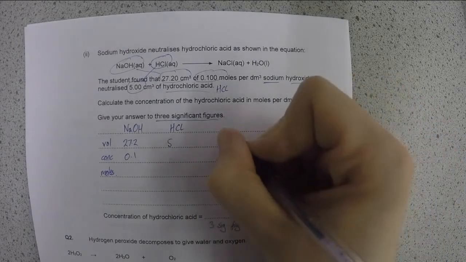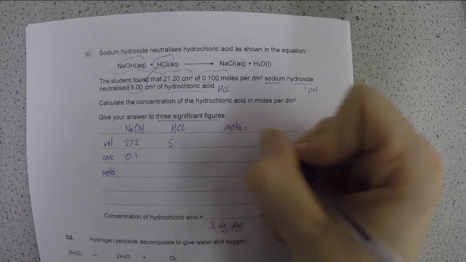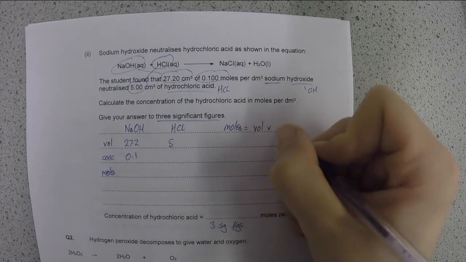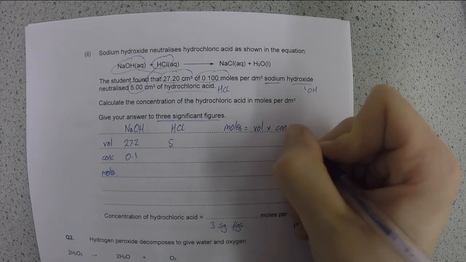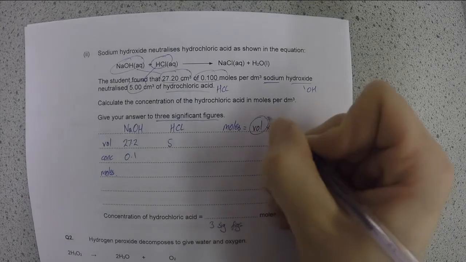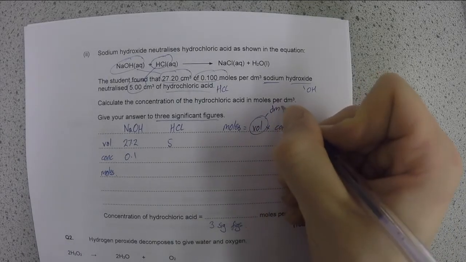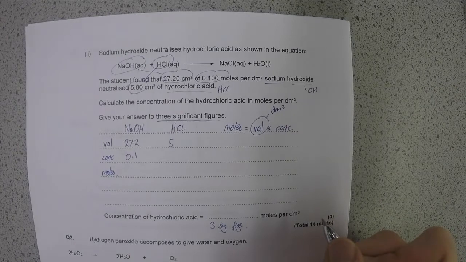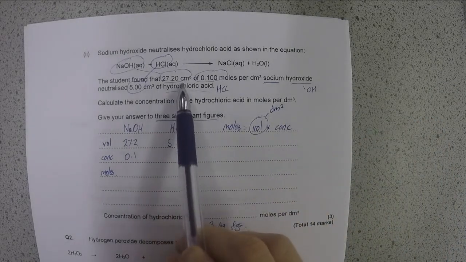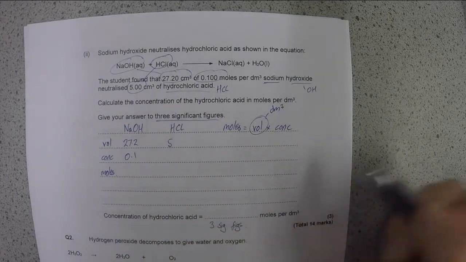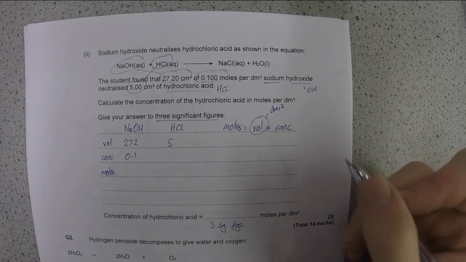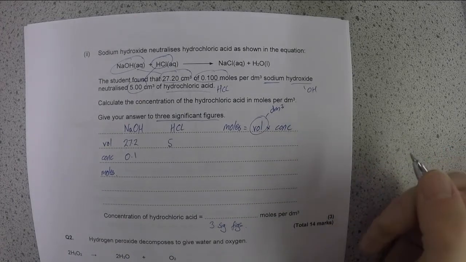So moles equals volume times by concentration. The most important thing in this, though, is that the volume has to be in decimeters cubed. In the question, the volume is given as centimeters cubed. So I need to change those centimeters cubed into decimeters cubed, which I do by dividing by 1,000.